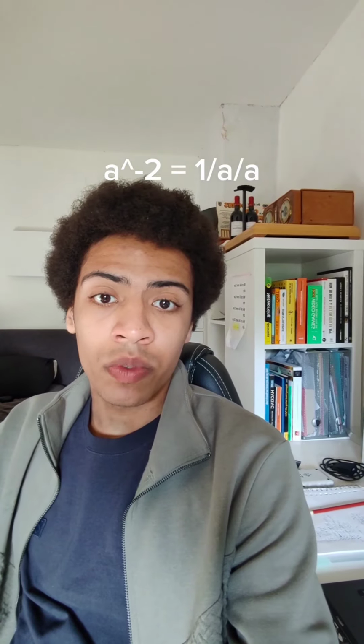And if you're like me, you might also be wondering, I'm not sure if I already made a video about this, but what happens if the exponent is a decimal number? Well, in this case, you, for example, would get a to the power of 0.5. This is basically just a square root converted.